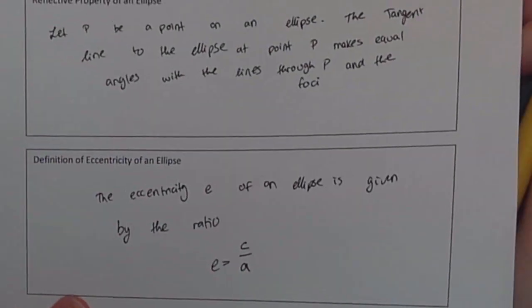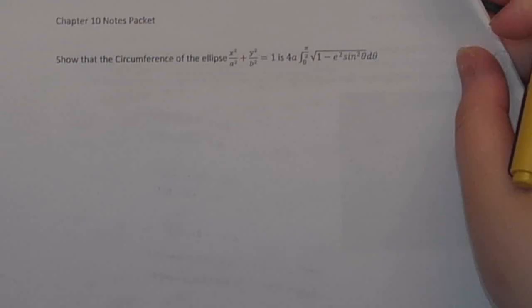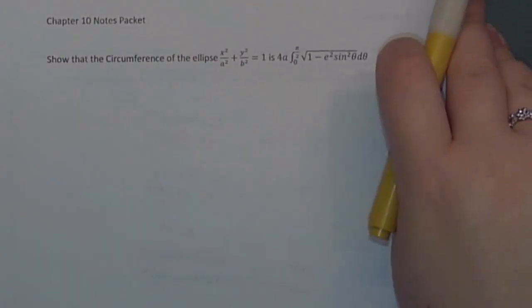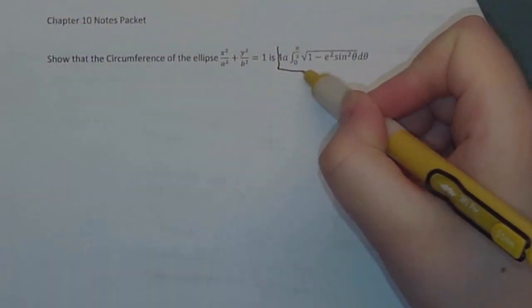Alright, so for the next problem here, we want to show that the circumference of an ellipse is this thing right here.